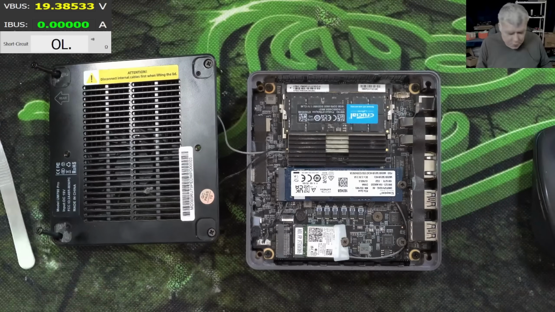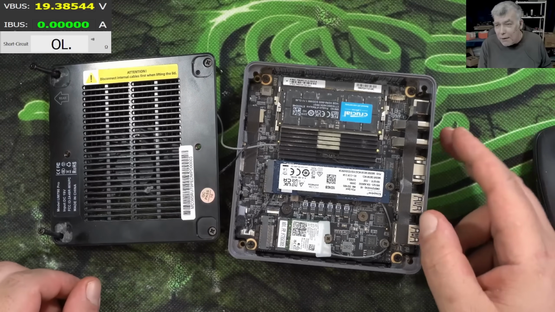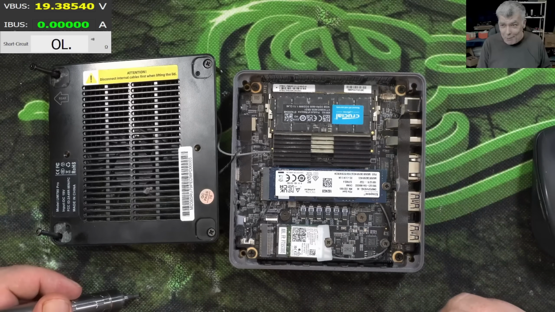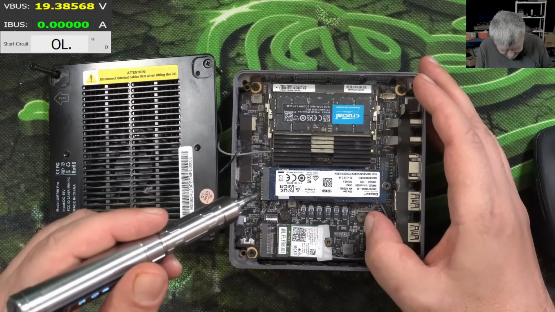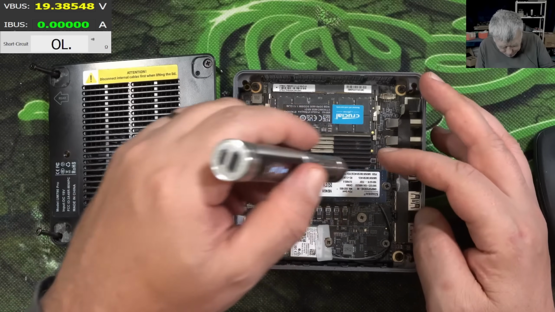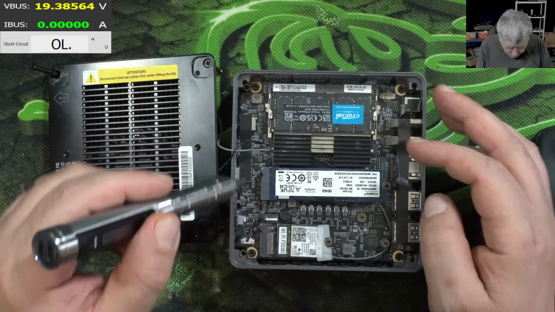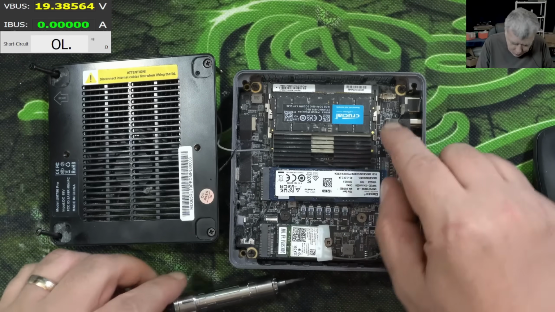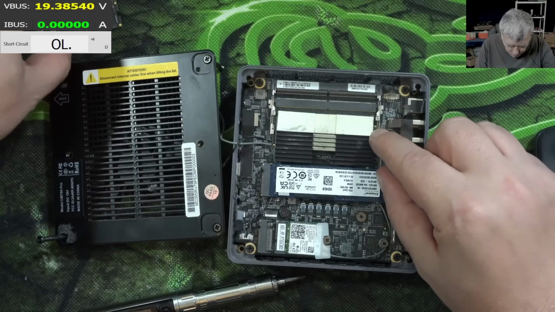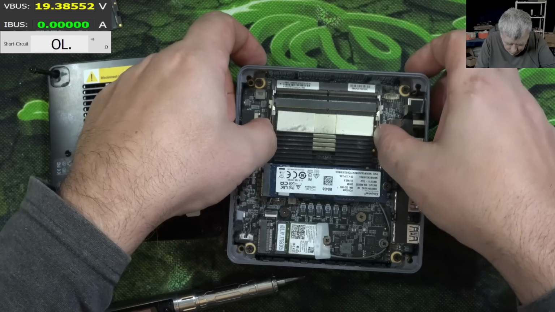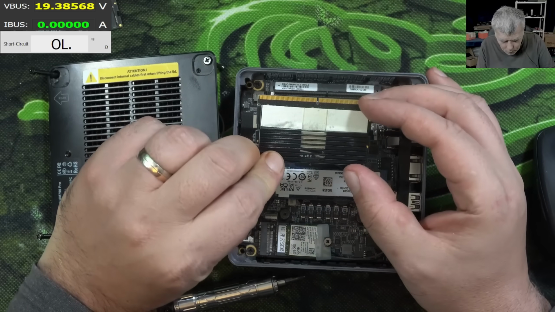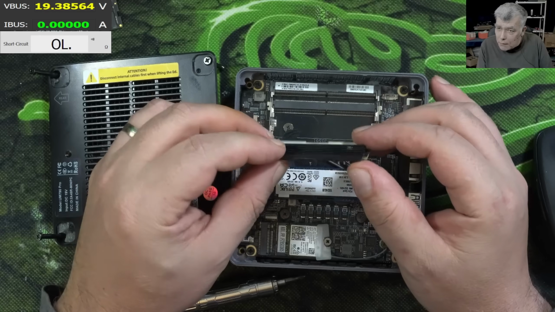Now, if the main power rail is shorted, most likely a capacitor on this specific model, what are the odds to be exactly the same capacitor? Let me quickly open these things. Actually, not sure what this is. One second. So this is RAM, right? What is this? This is RAM with a heatsink?